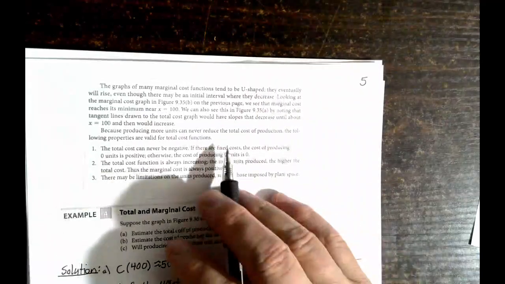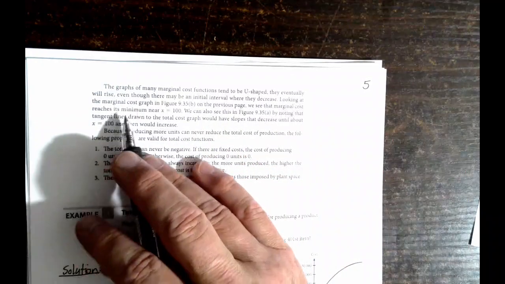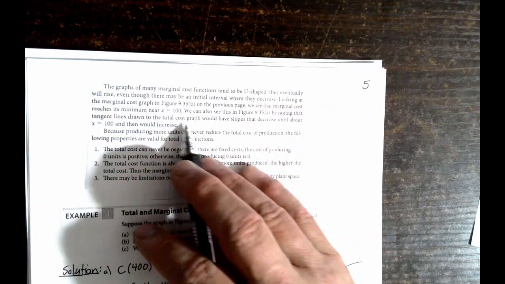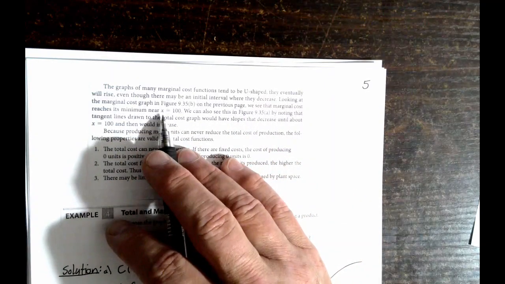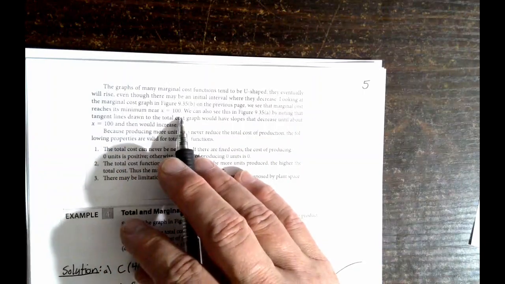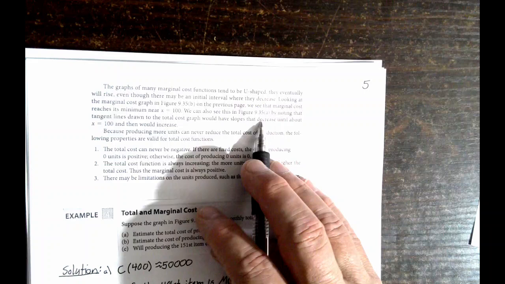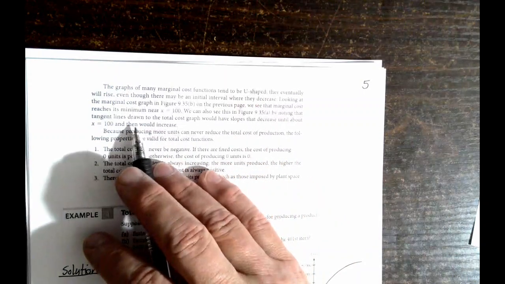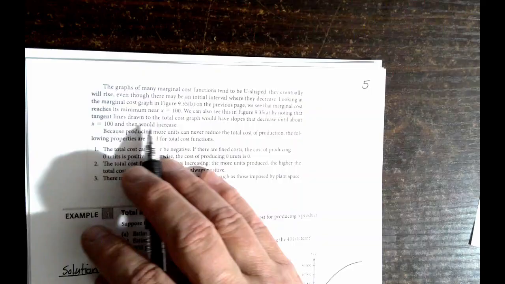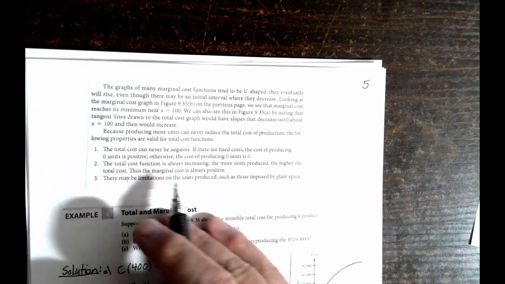And so the graphs of many marginal cost functions tend to be U-shaped. They eventually will rise, even though there may be an initial interval where they decrease. Looking at the marginal cost graph on the previous page, we saw that the marginal cost reaches its minimum near x equals 100. We also see that for the original cost function, the tangent line drawn to the total cost graph will have slopes that decrease until at about 100, the tangent line has a slope of 0.